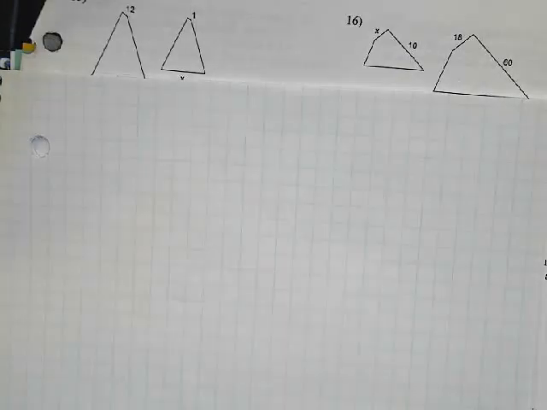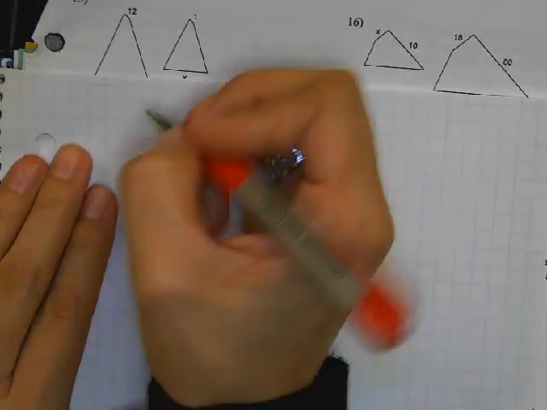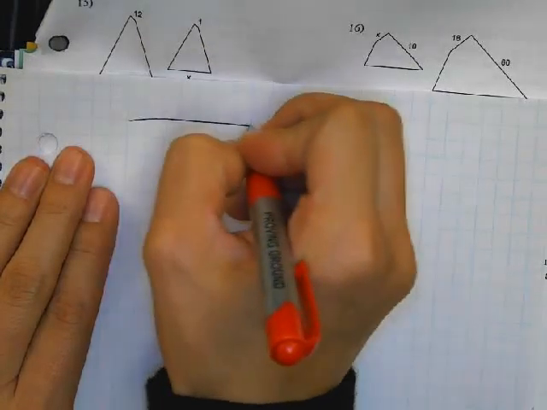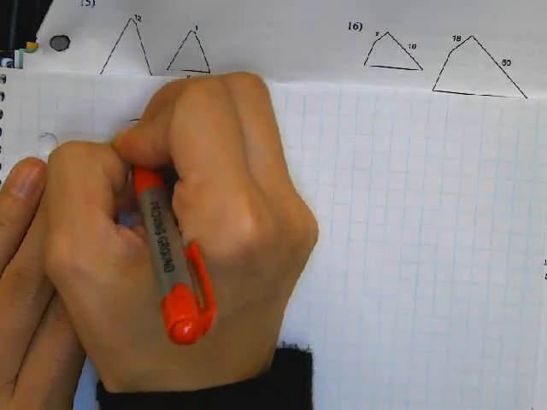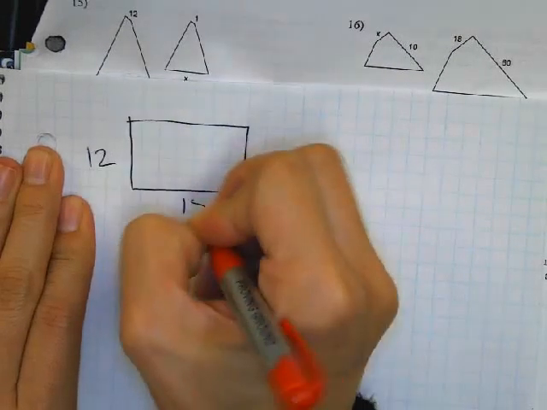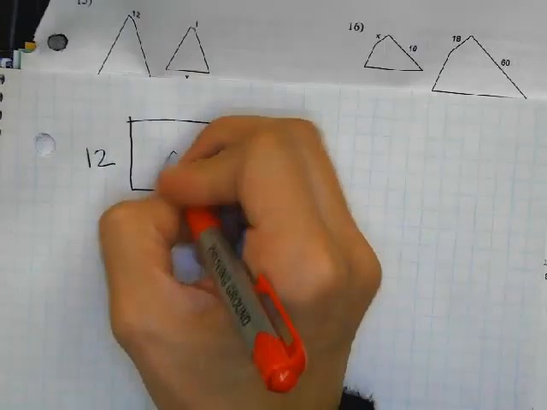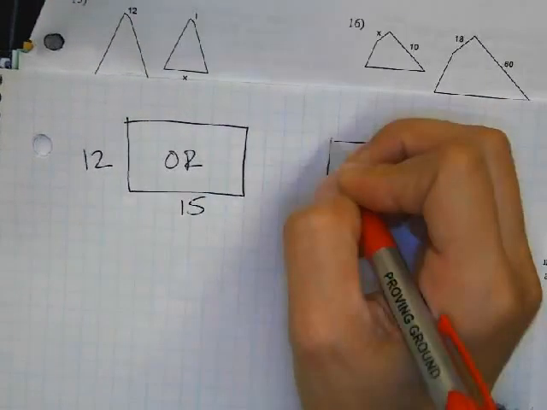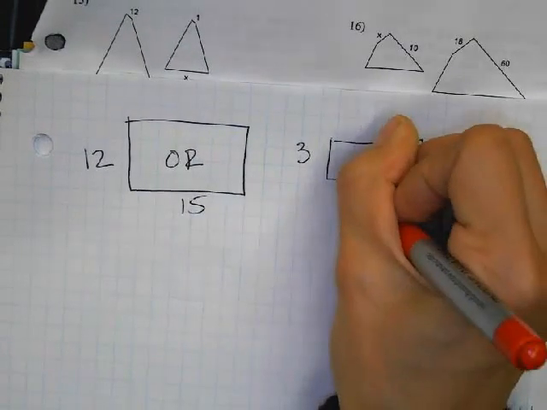Let's try another one. $12 and $15. This is your original. 3 and 3.75.